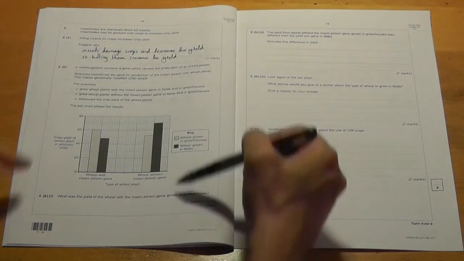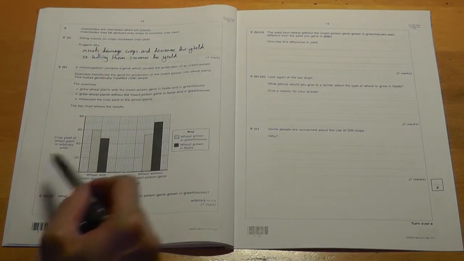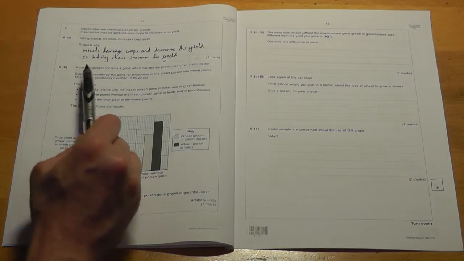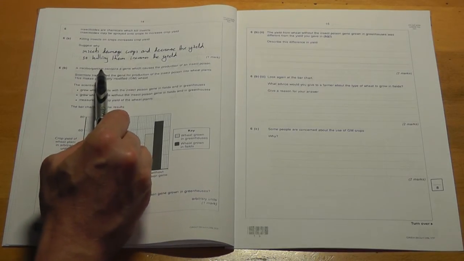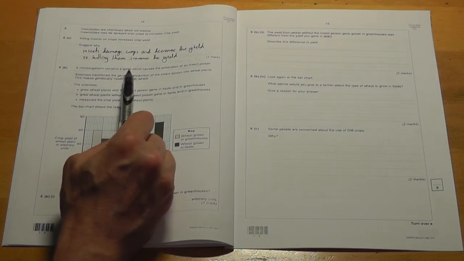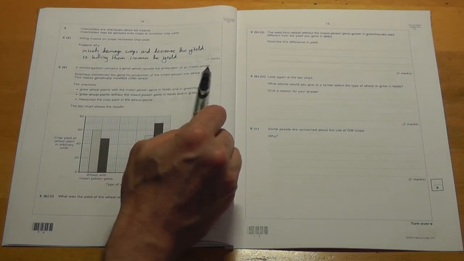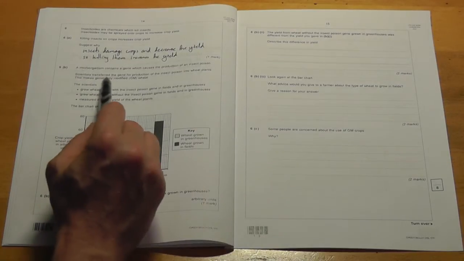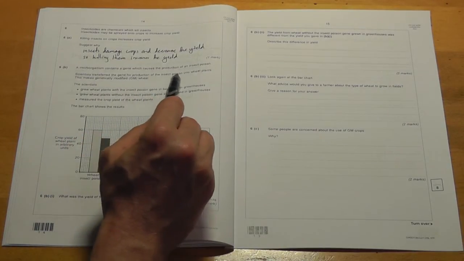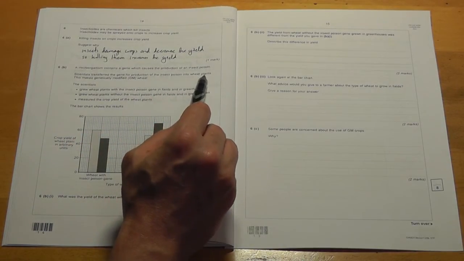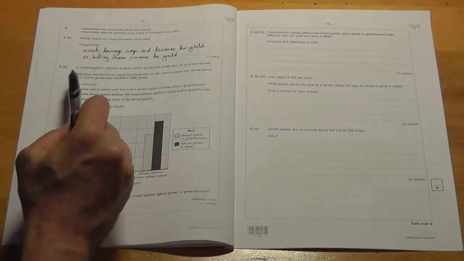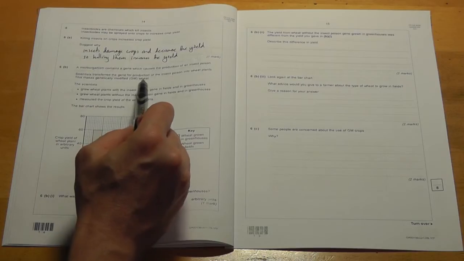Okay, and then we've got a big long question with charts in, so let's have a read of this and then get our heads around the chart. A microorganism, that's a microbe, contains a gene which causes the production of an insect poison. So we've got a microbe that can poison insects. Scientists transferred the gene that produces the poison into wheat plants. So we've taken a gene from a microbe and put it into wheat. This makes genetically modified wheat.